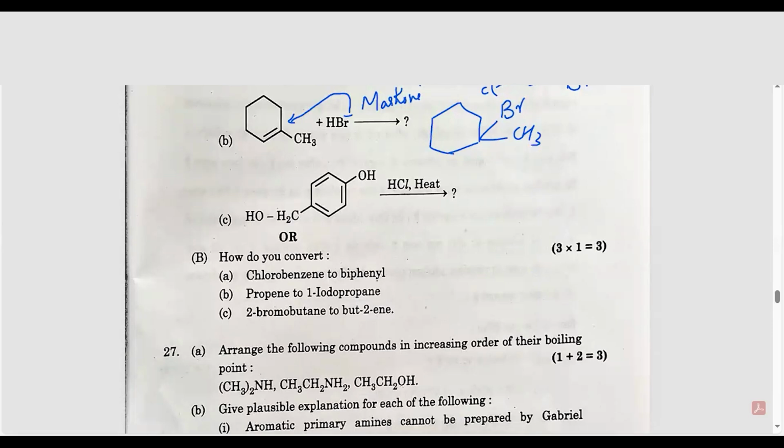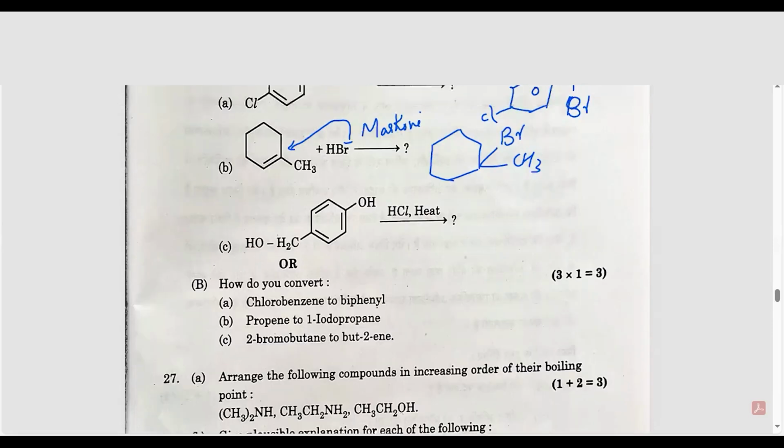This is just a substitution reaction, but there are two OH groups, so where to substitute, we have to mention here. In this case, OH is directly attached to the benzene ring. That is not very reactive because of the resonance stability. So what you have to do? You have to substitute in this position. CH2Cl.